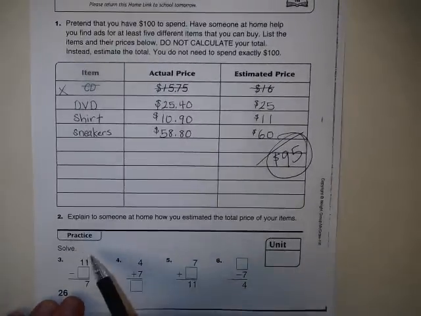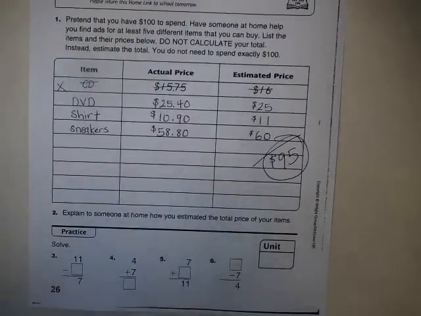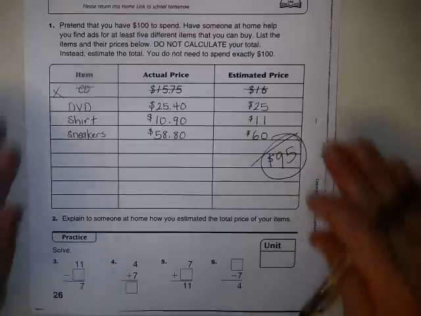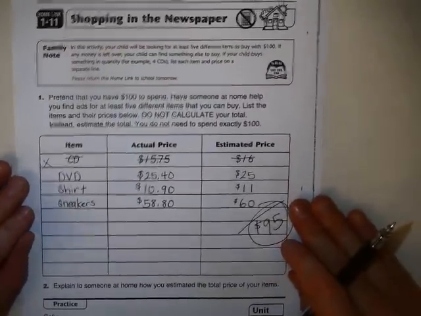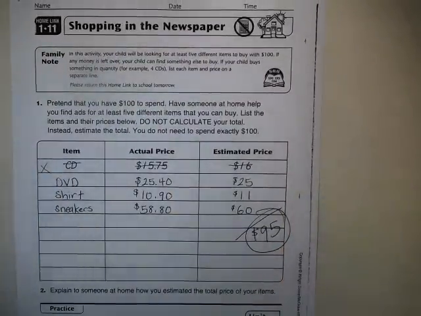And then what you're going to do is you're going to do this quick little fact practice down here. If you do end up with extra time at the end, do some more fact practice, do some flashcards, add some more items together, just so you're practicing your adding and subtracting. And that is today's math homework, Homelink 111, shopping in the newspaper.